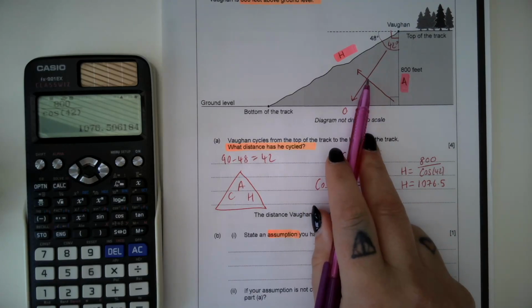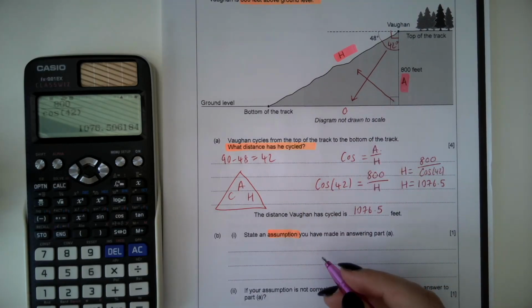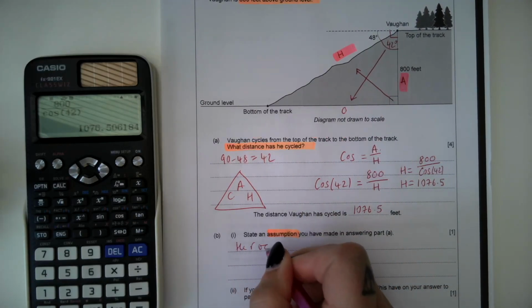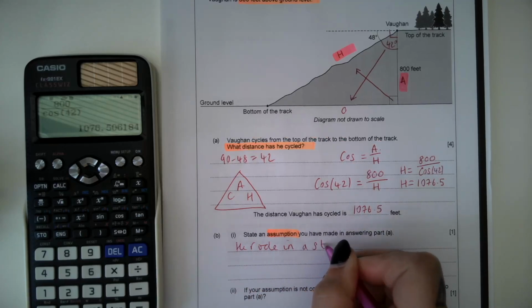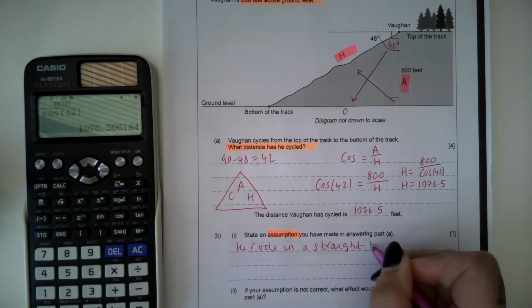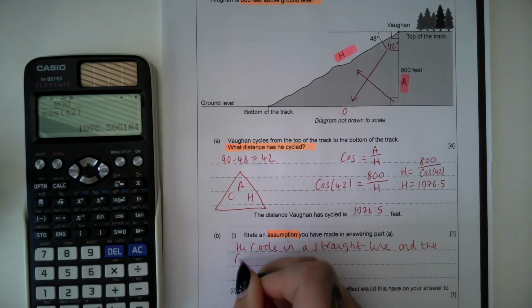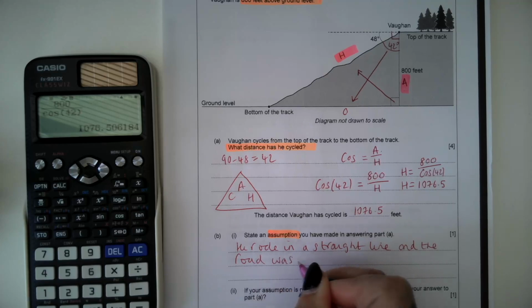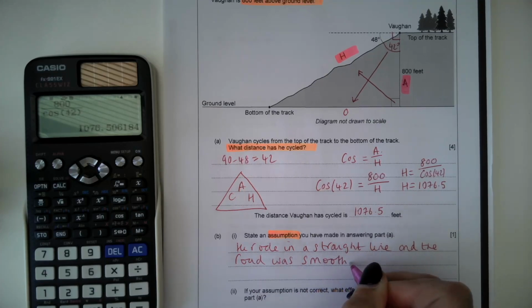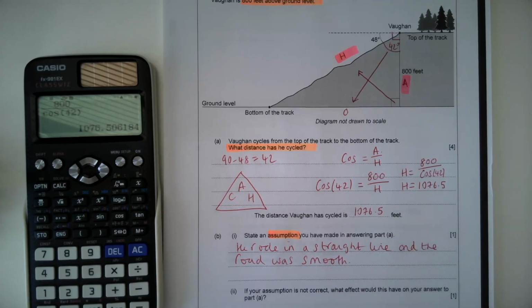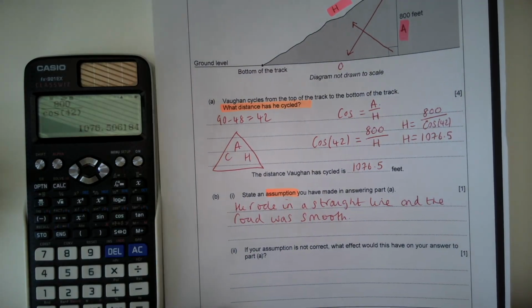So I'm just going to have assumed he rode in a straight line and the road was smooth. So I'm assuming it was just a straight line down to the bottom of that mountain.